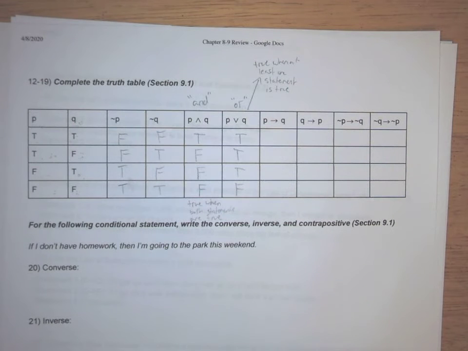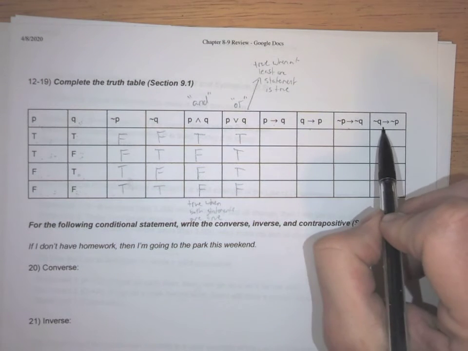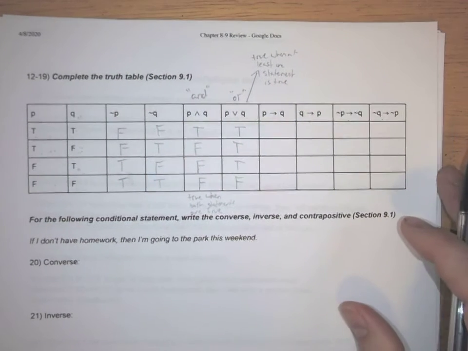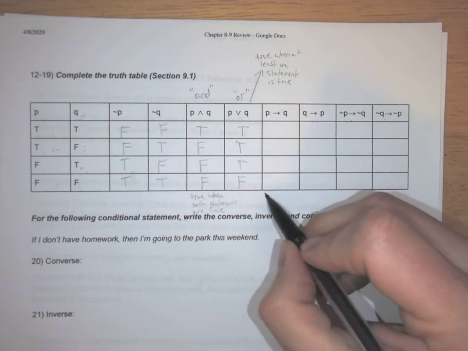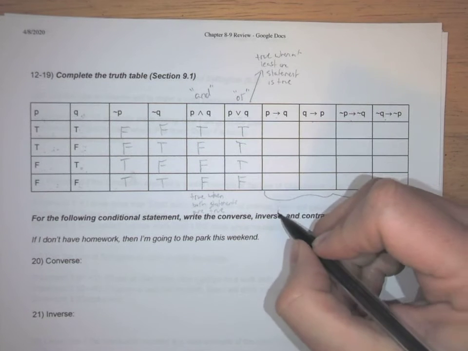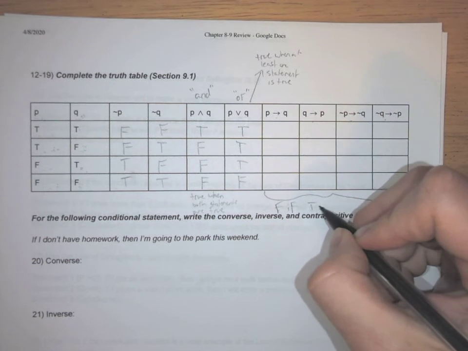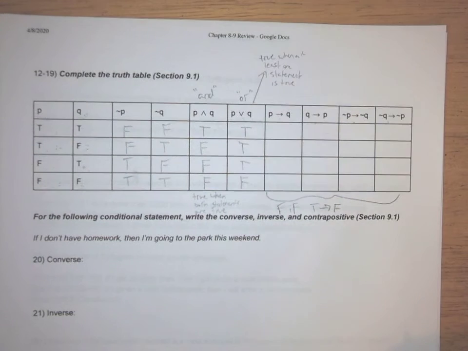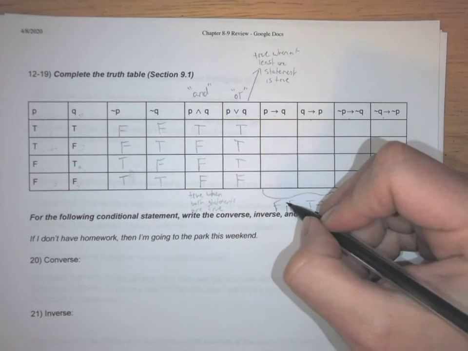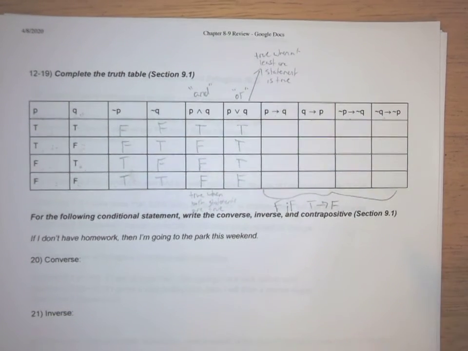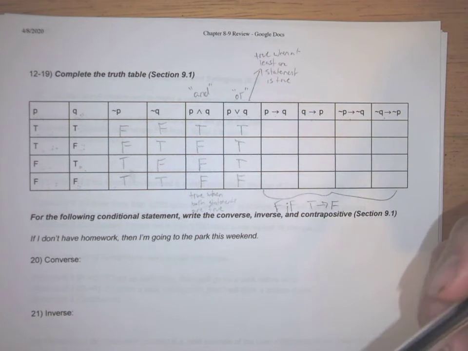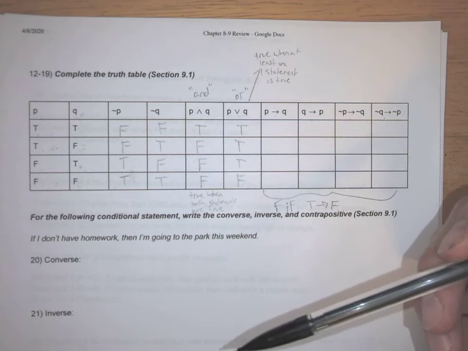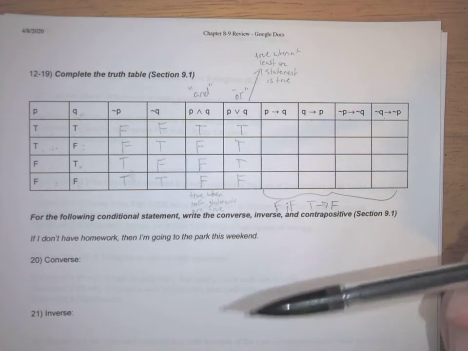All right, the next four are all what we call conditional statements. When you see that arrow, that's a conditional statement. And conditional statements are mostly always true. The only time you're going to get a false is when you get a T going to an F. So I'm going to make a little note here: F if T to F. That's a little confusing, but we'll explain as we go. These are the contract type problems. So the contract idea was if you have a contract with somebody and they promise to do something and they do it, and then you don't pay them, that's the problem.